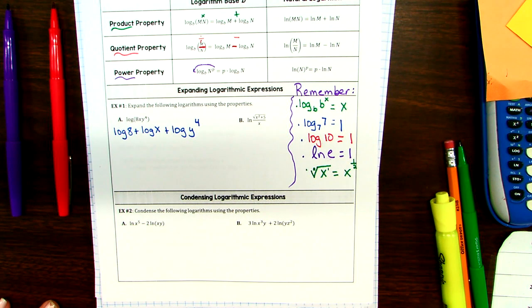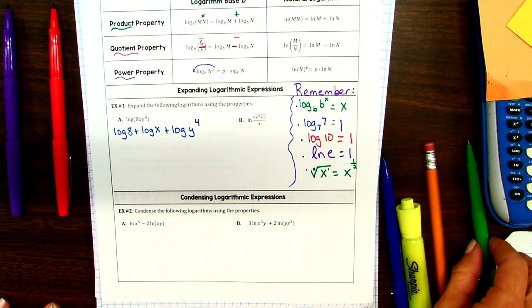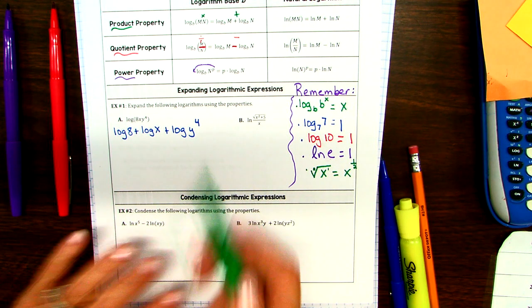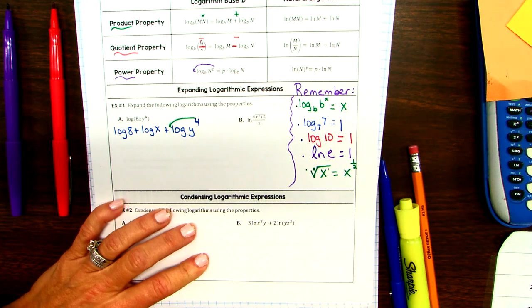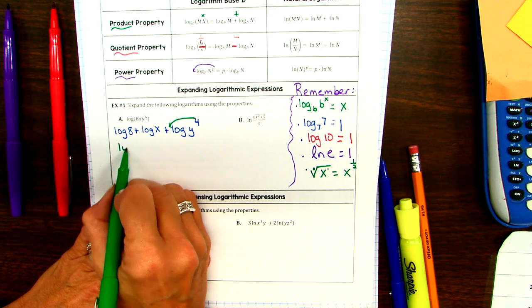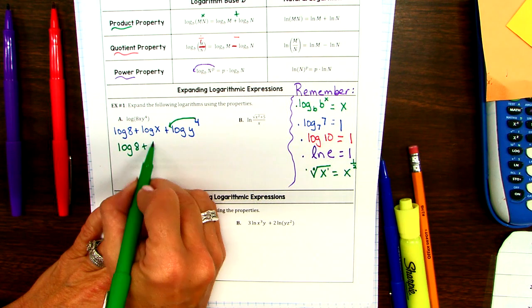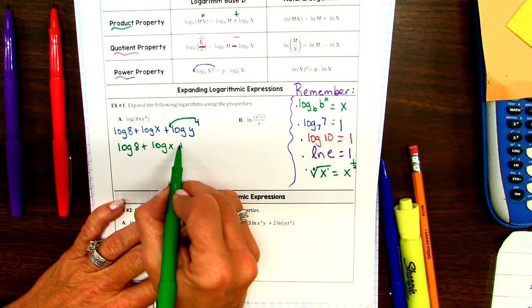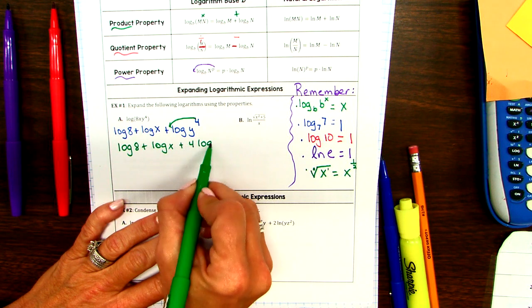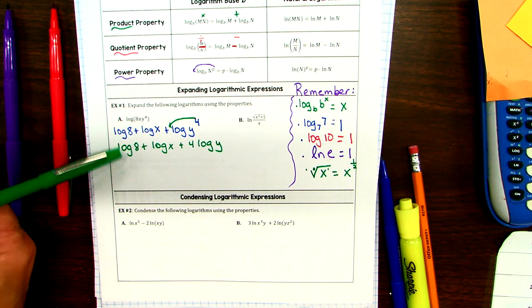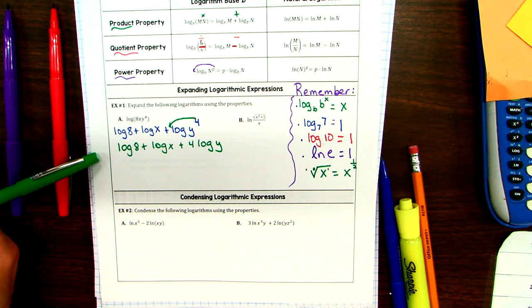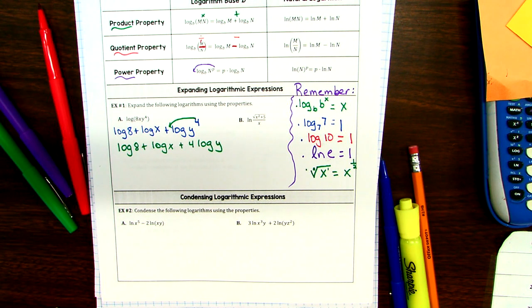So that was applying the product property. Now we apply the power property. We're allowed to just simply put the 4 in front. So this becomes log 8 plus log x plus 4 log y. And I could totally see you guys combining those two steps and going straight to that step. But we're not done in this problem.